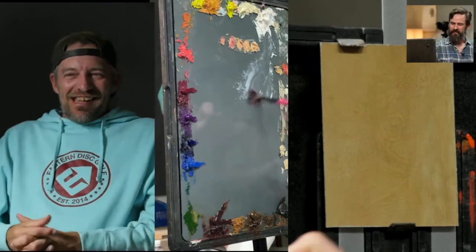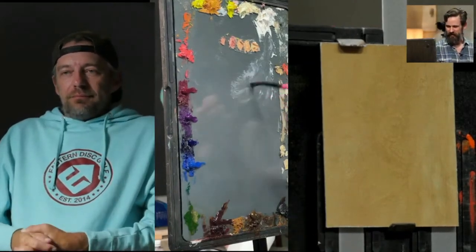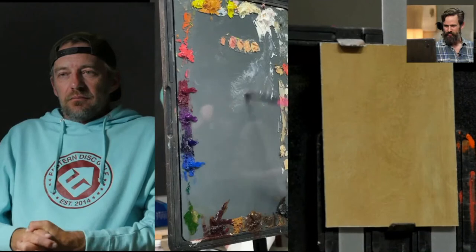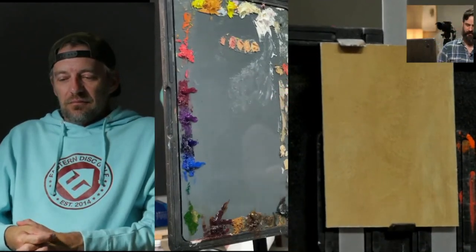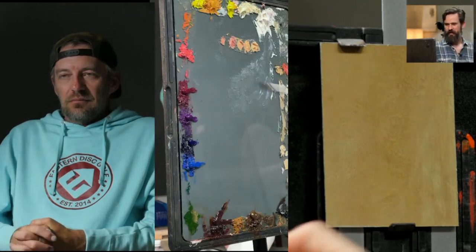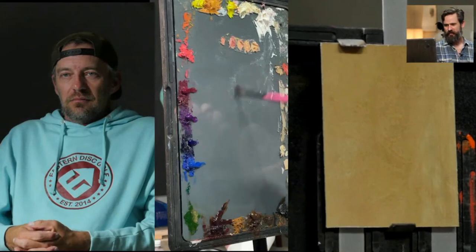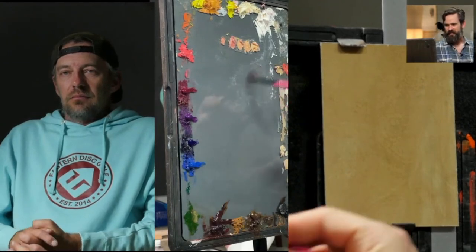All right, everyone. So if you have a model, pose your model, set up the lighting. If you don't, you can use a master copy and you can identify the lighting scenario of the portrait and do a color study of the master copy. Now, in the next couple of days, that's what we're going to be doing.